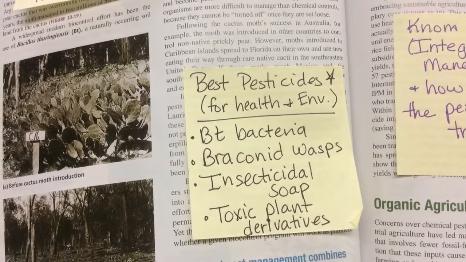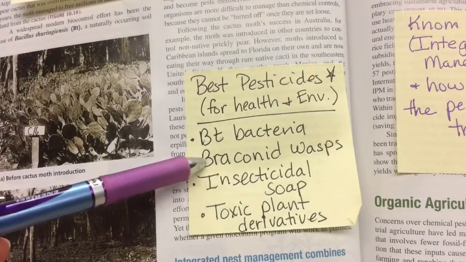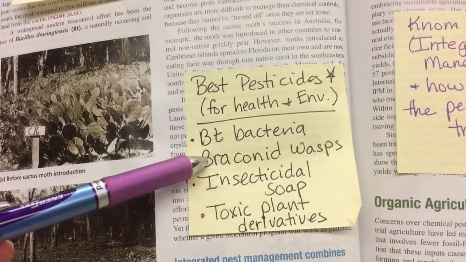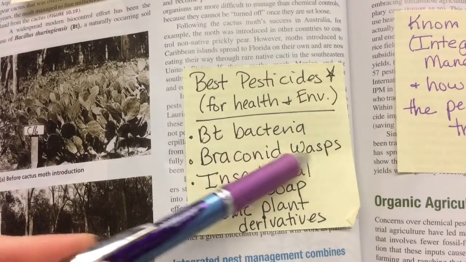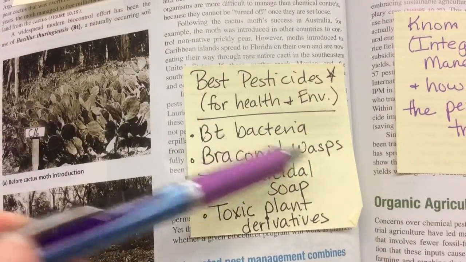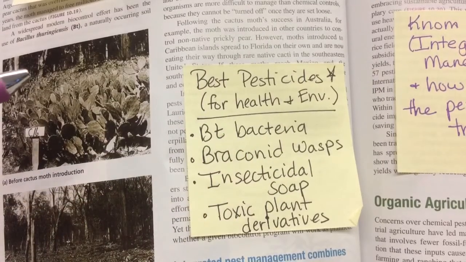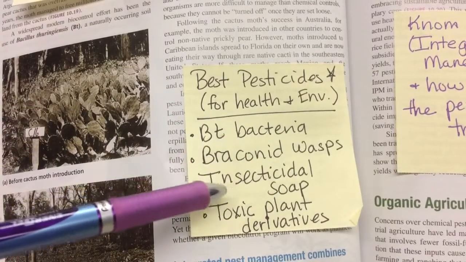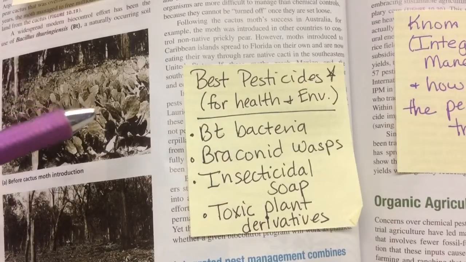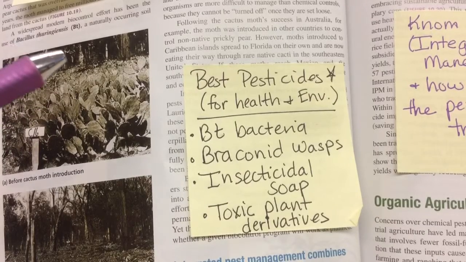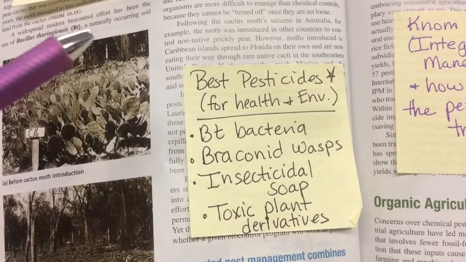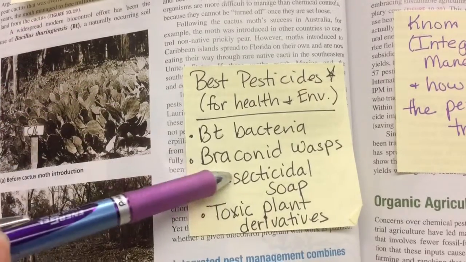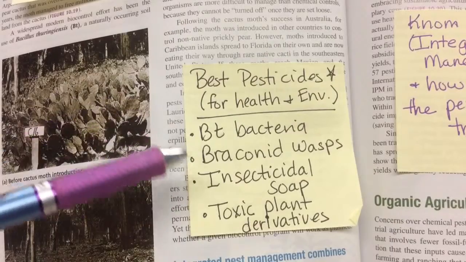Here are the best pesticides for health and the environment. Bt bacteria is the best. Braconid wasps are wasps that will go into your crops and kill the bad bugs. See, wasps are carnivores, not herbivores, so the wasps won't eat the crops, but they'll eat the other bugs. Insecticidal soap is basically just a soap that covers and suffocates the bugs, and so it doesn't have those toxins that are bad for humans to eat the crops.